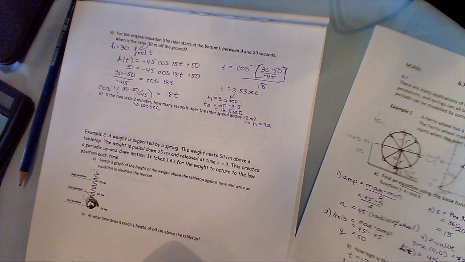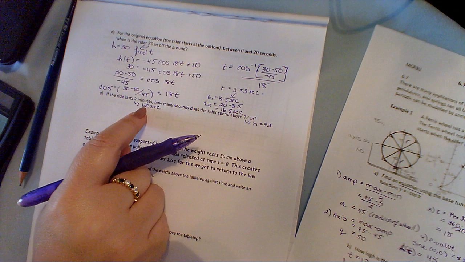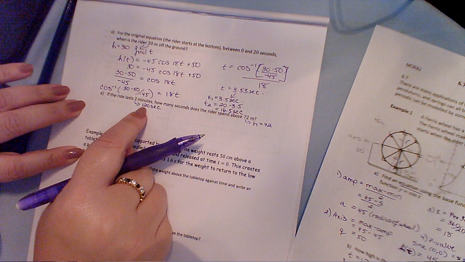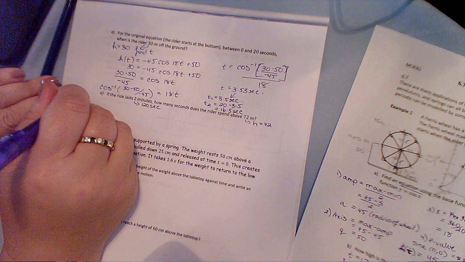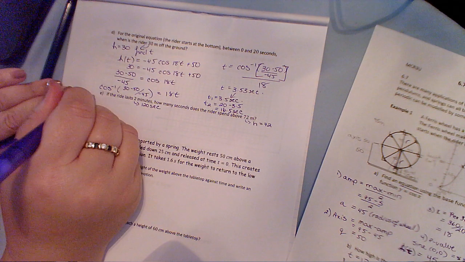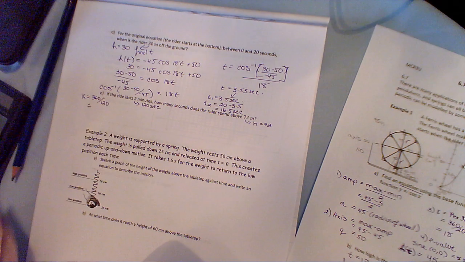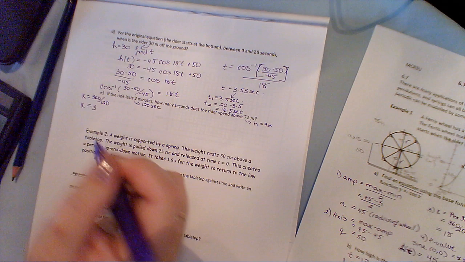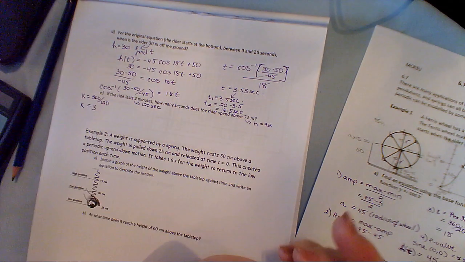So this is going to change our K. So we have to obviously put in our new K value. K is going to be 360 divided by 120 seconds now. So our K value is now 3 because the graph has been spread out some more.